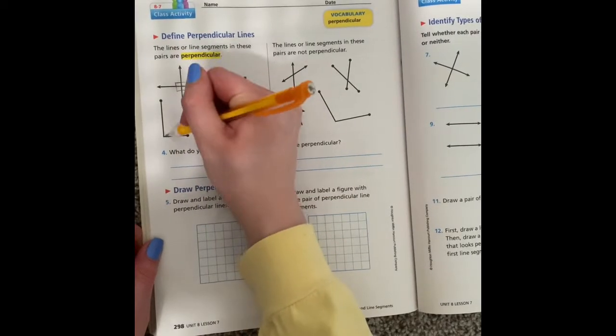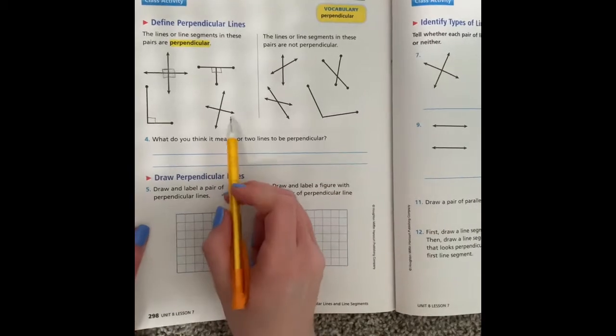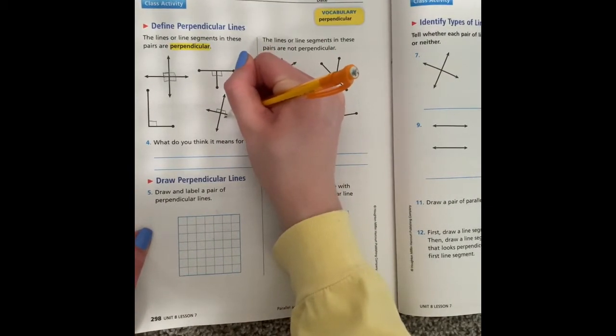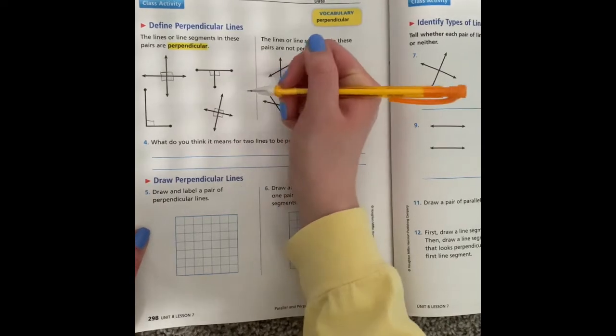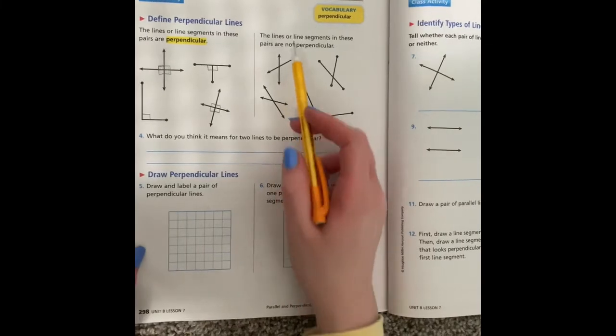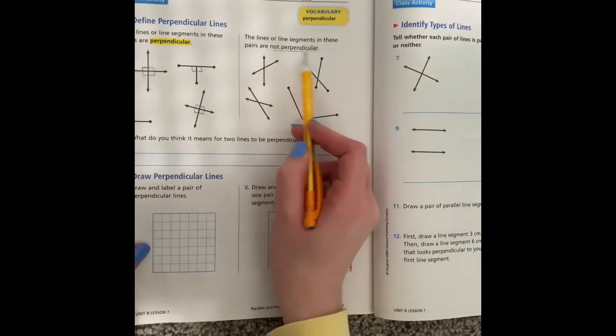For this one, when these cross, you can see this has a right angle. And then for this one again, you can see that it forms 4 square corners, or right angles. So for this one, it says the lines or line segments in these pairs are not perpendicular.